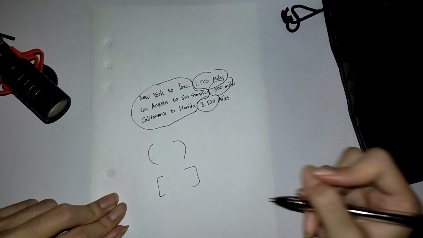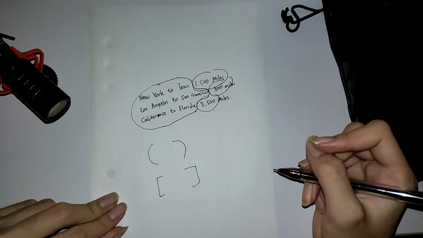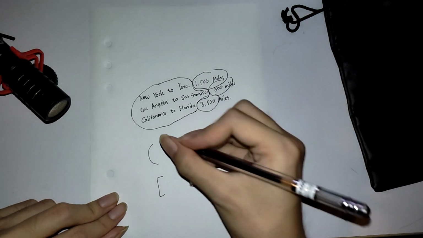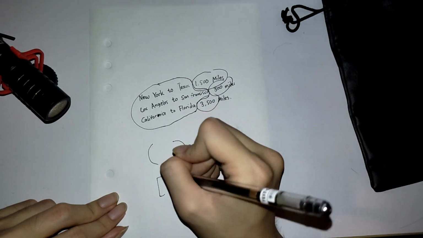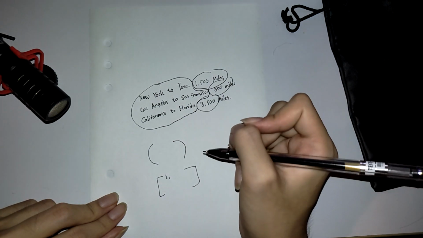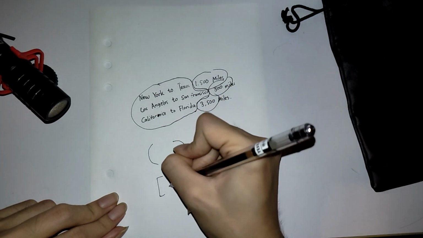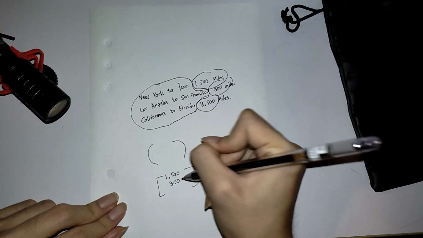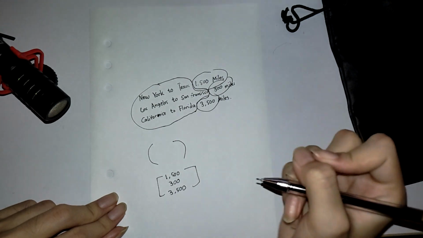The one we'll be using is square brackets. So, how do we set up the matrix form? It's simple. All we have to do is write the numbers in order. Just like that.